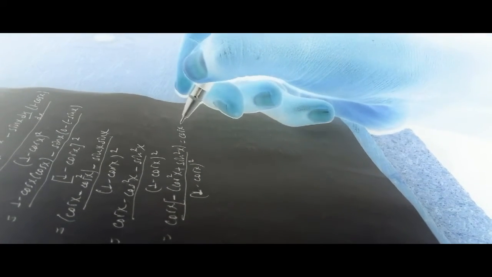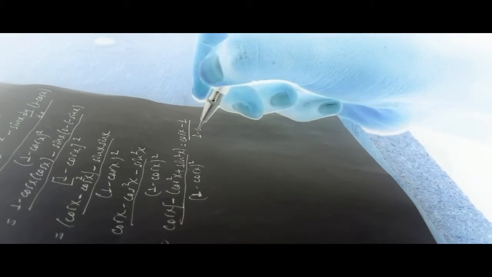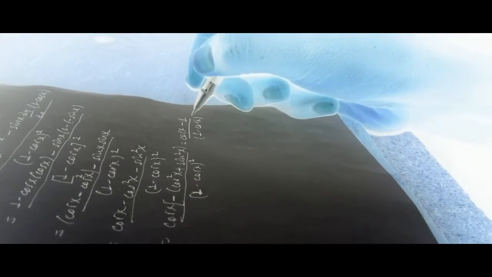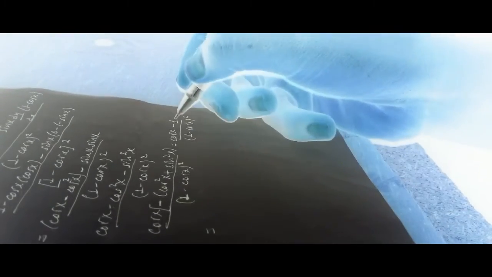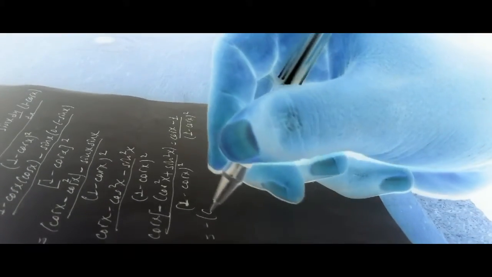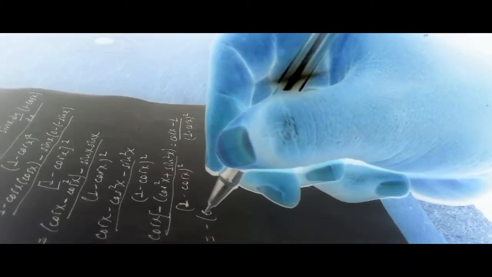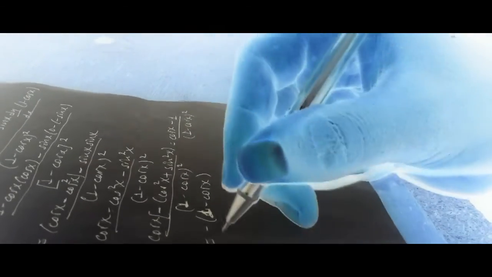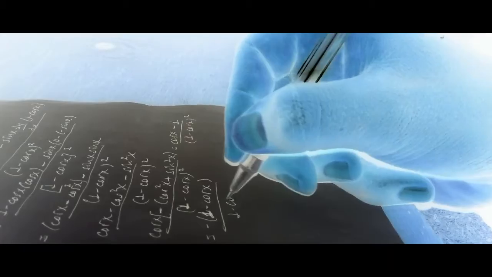Therefore, cos x minus 1 over (1 minus cos x) the whole square. This is equal to minus times (1 minus cos x), which we can rewrite in such a form, over (1 minus cos x) the whole square.